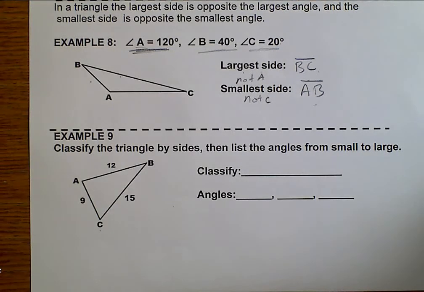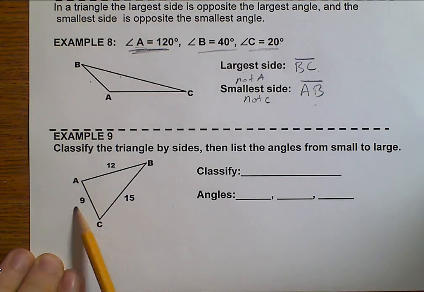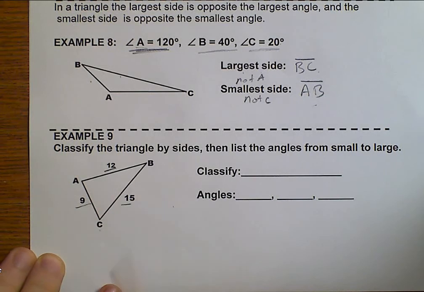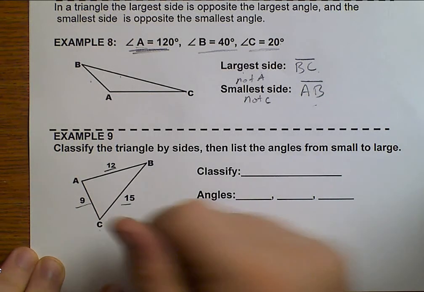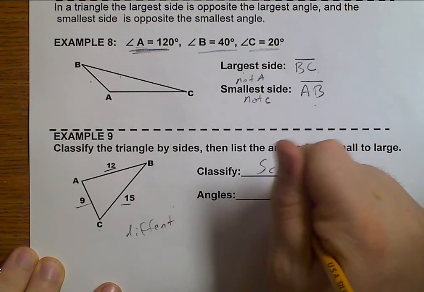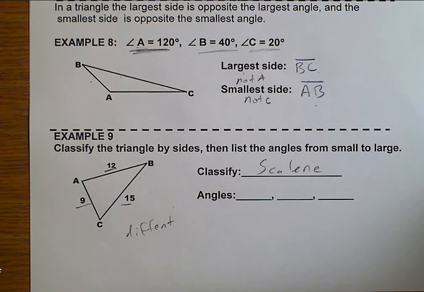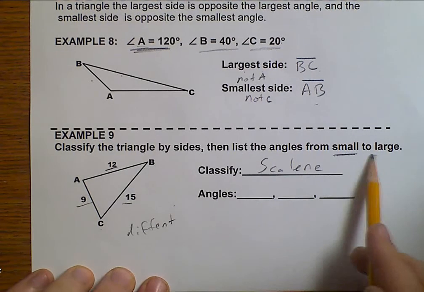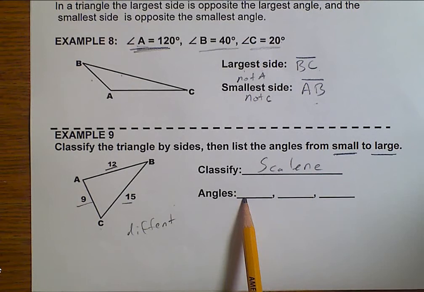Alright, this also works the other way. So we're going to classify our triangle by sides, then list the angles small to large. Well, 9, 12, 15 are all different, so this is scalene. Well, now we need our angles from small to large. So our smallest angle will be across from our smallest side.